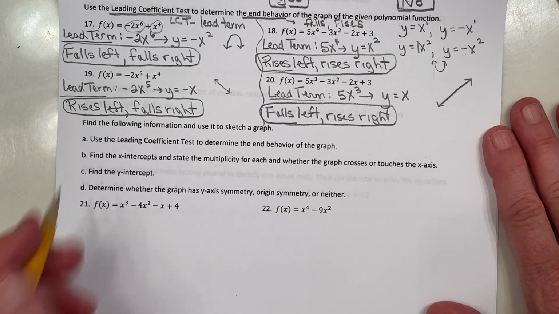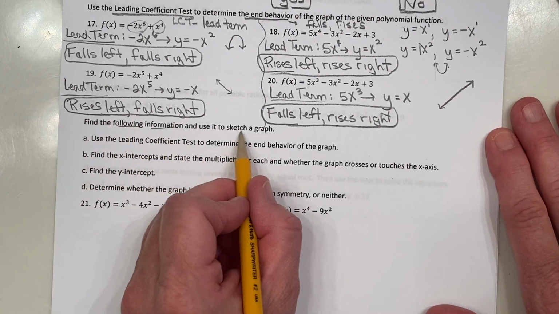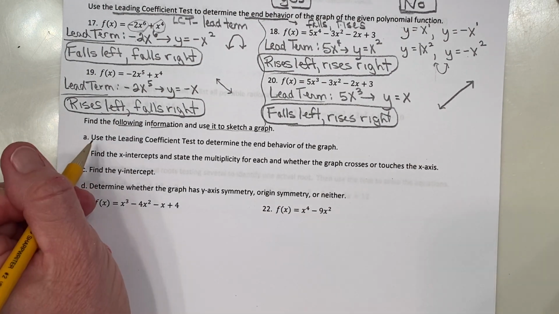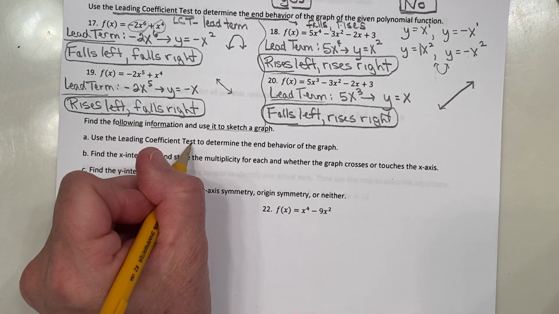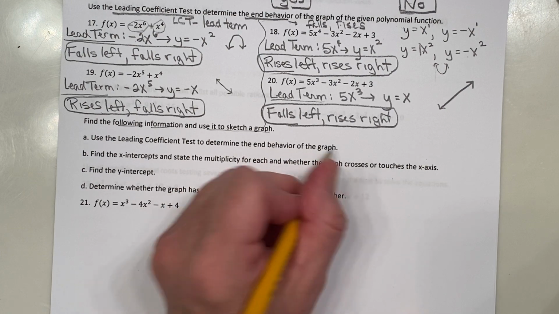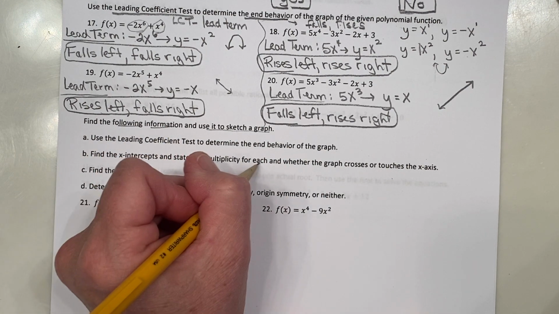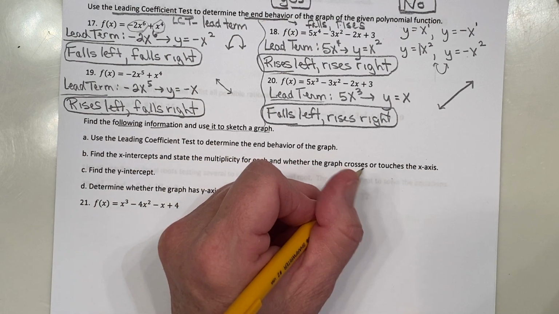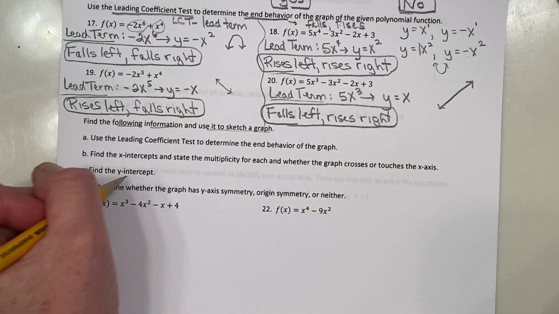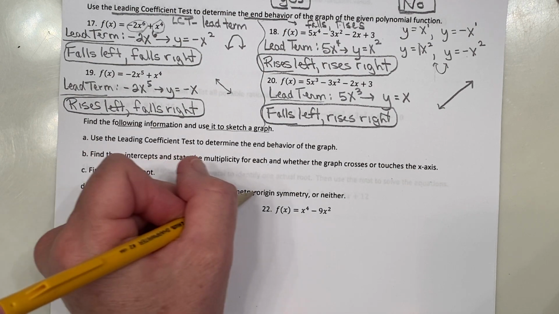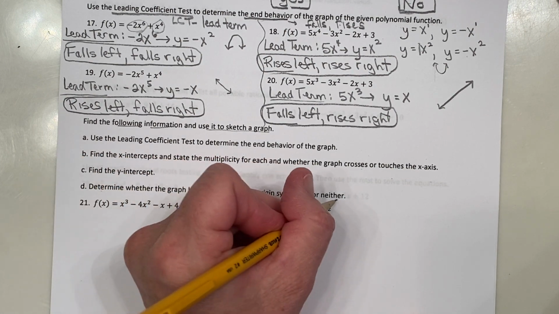In this example, we're going to find the following information and use it to sketch a graph. We're going to use the leading coefficient test to determine the end behavior. We're going to find the x-intercepts and state the multiplicity for each and whether the graph crosses or touches the x-axis. We'll find the y-intercept. We'll determine if the graph has y-axis symmetry, origin symmetry, or neither.